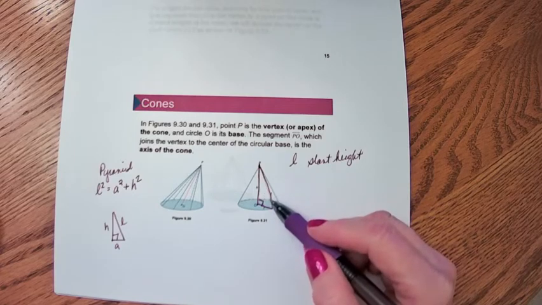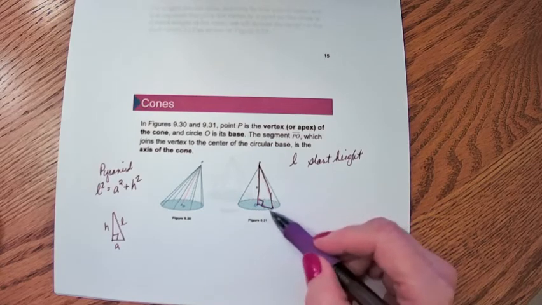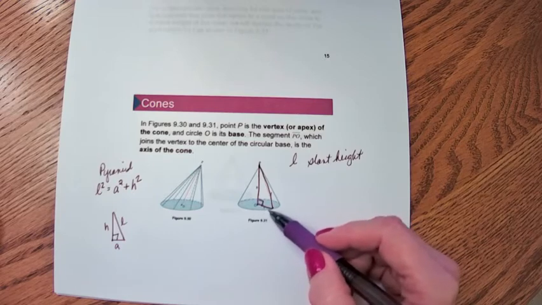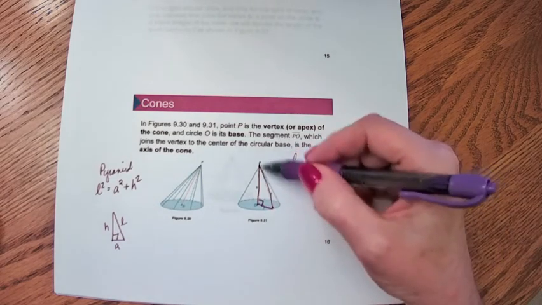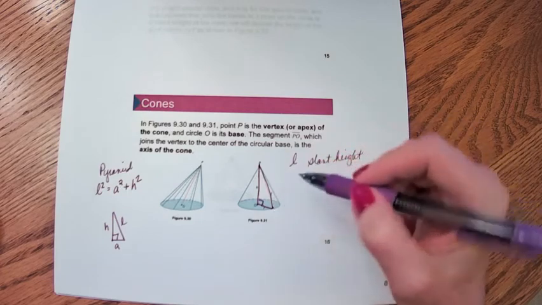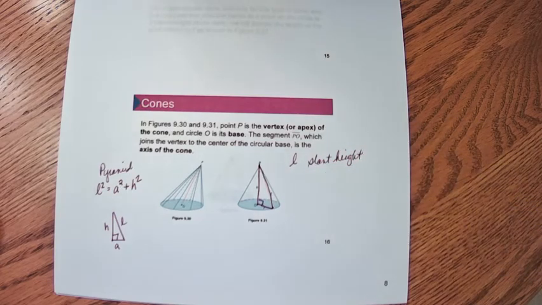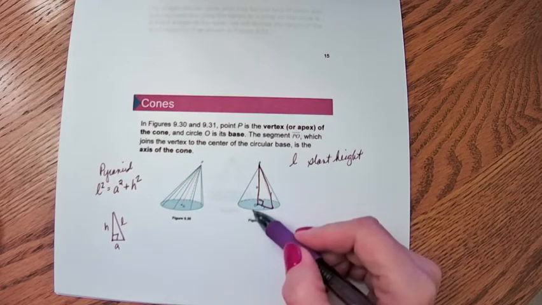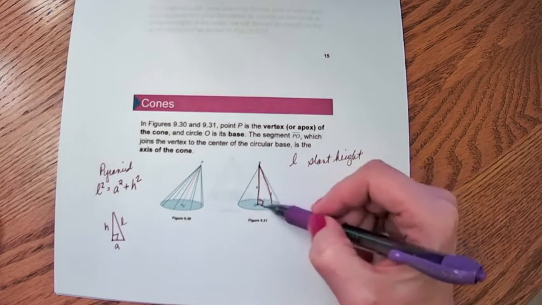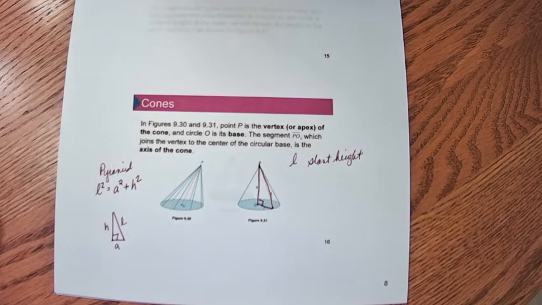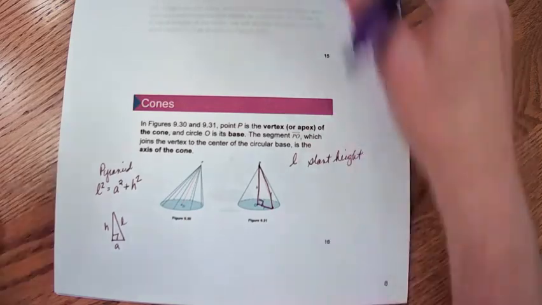We have the same type of triangle in a cone. It's just this is not called an apothem. This is called a radius in a circle. But it's really the same thing. It's the distance from the center to the edge. So we'll still need potentially the slant height, or that's a measurement that we might have. So the base is a circle, the vertex is a point, there's a height or an altitude, there's a radius, and then there's also a slant height.